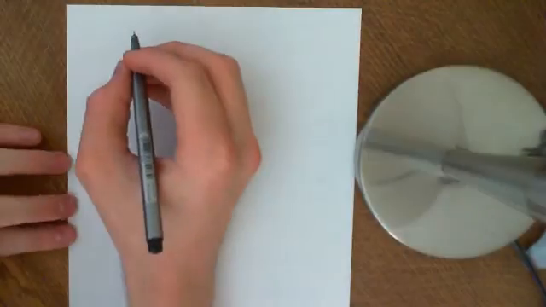Okay, so welcome to part 2 of the video on Minkowski's inequality. I'm just going to have a little bit of a recap of what we did in the previous video.